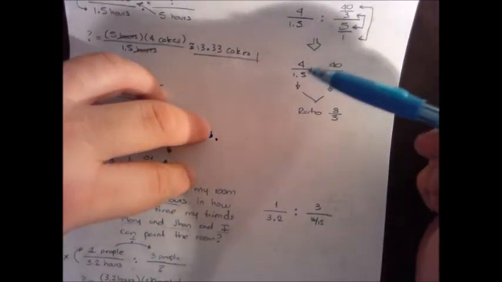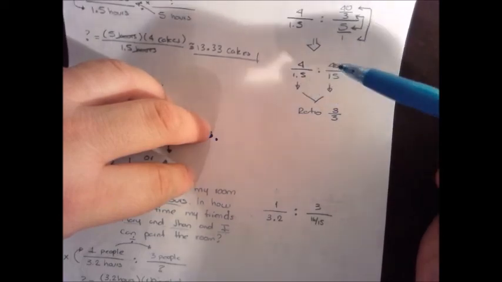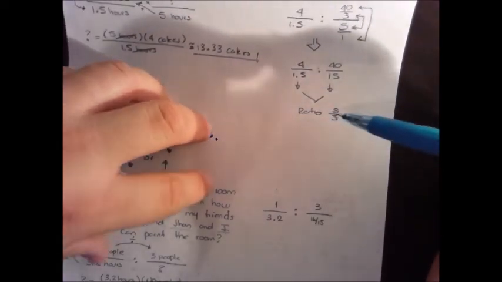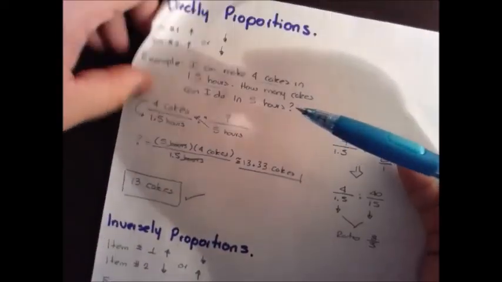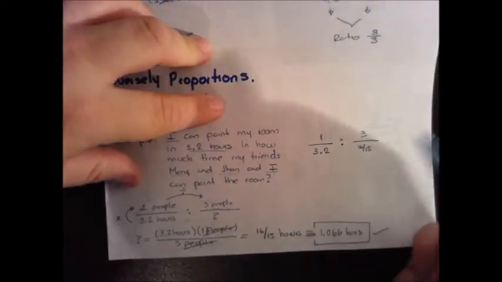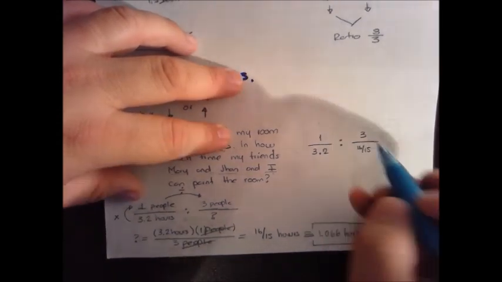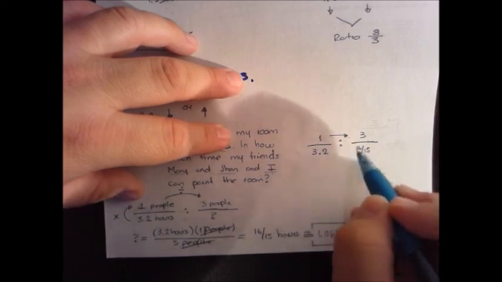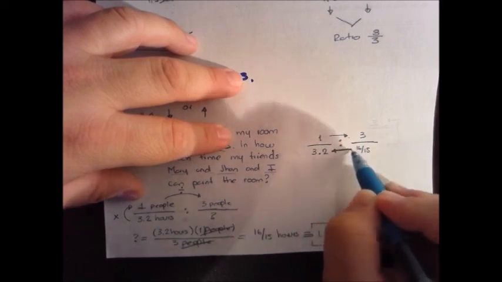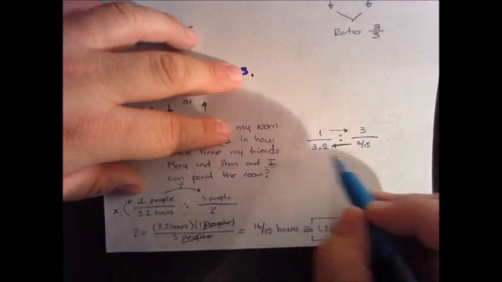Remember, the ratio is the division between this and this and this and this, and that ratio should be the same, but that was directly proportion. Here we are talking about inversely proportion. This is going to be something very easy. The division should be 1 over 3, and here it is going to be the opposite, 16/15 over 3.2.